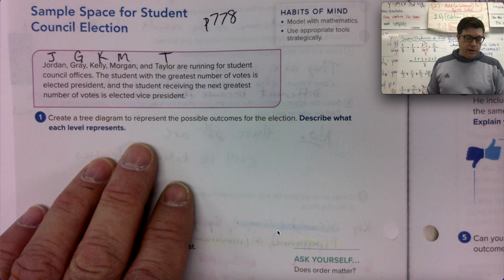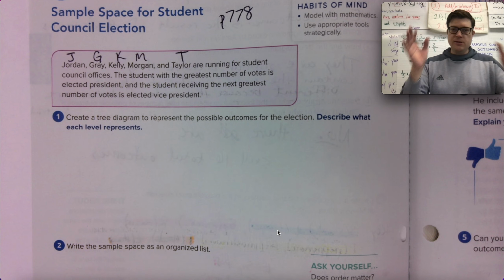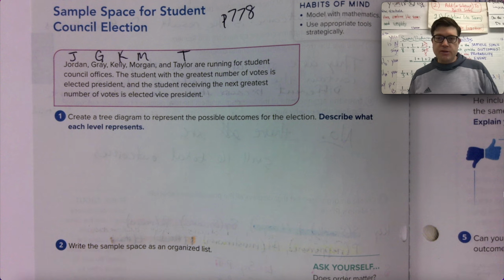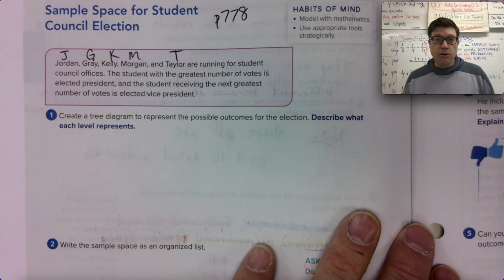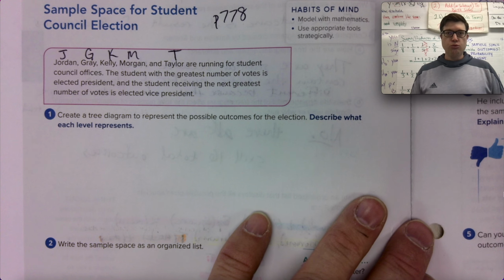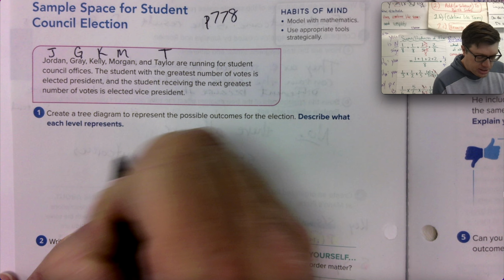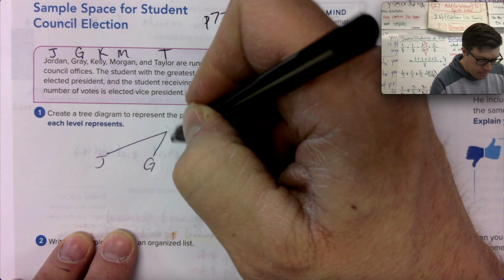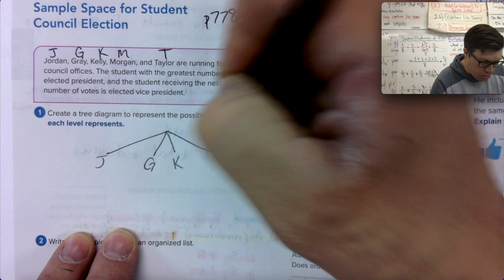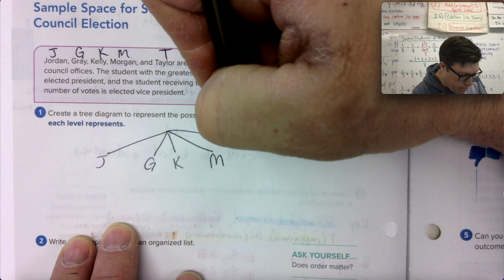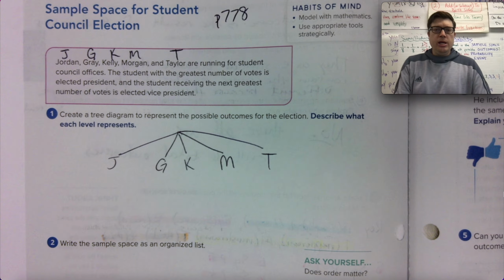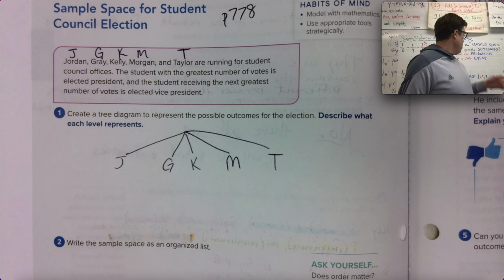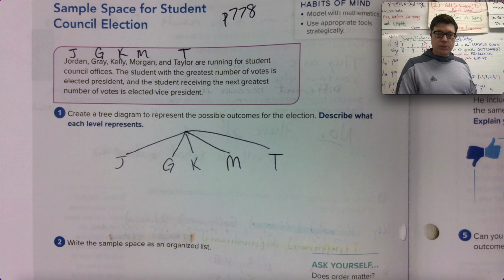To create a tree diagram, remember from the previous page, that's the branching list of all of our choices. Let's create a tree diagram to represent all of the possible outcomes of the election. Let's say the first level of the tree diagram is president. So first off is a branch going out to Jordan, then Gray, then Kelly, then Morgan, and last of all, Taylor. Those are the 5 people running for president, so they're the only options or outcomes in that sample space.